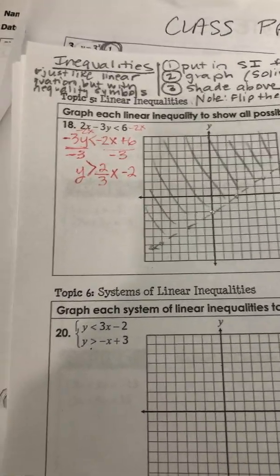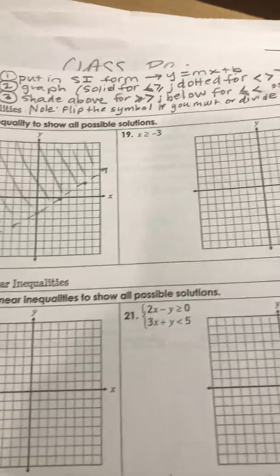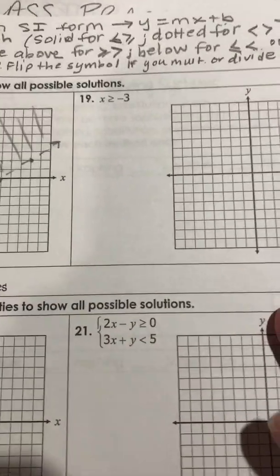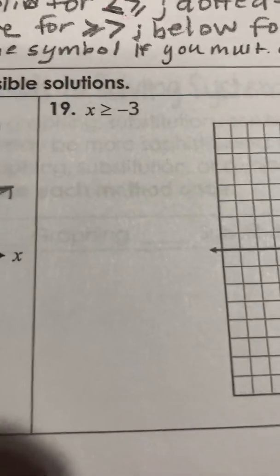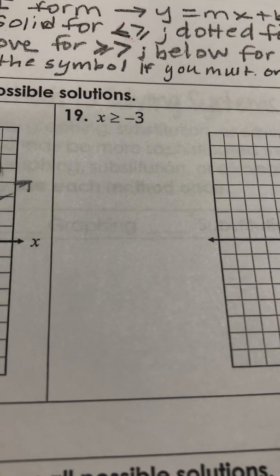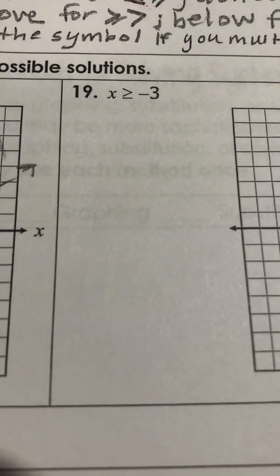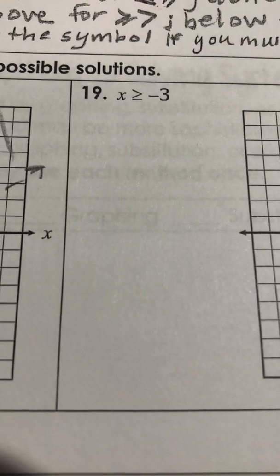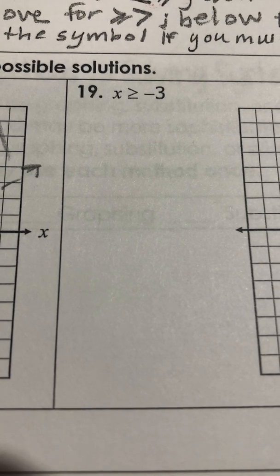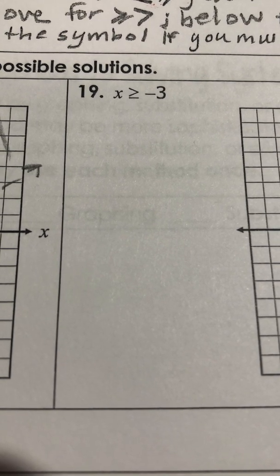Okay, let's do one more. Let's look at my form. I have x is greater than or equal to negative 3. That's a clear-cut one because it's already in form.